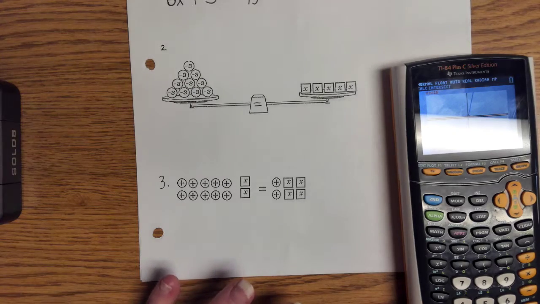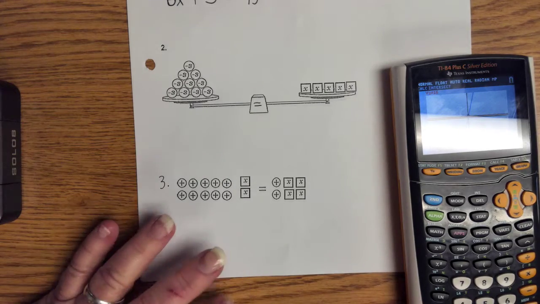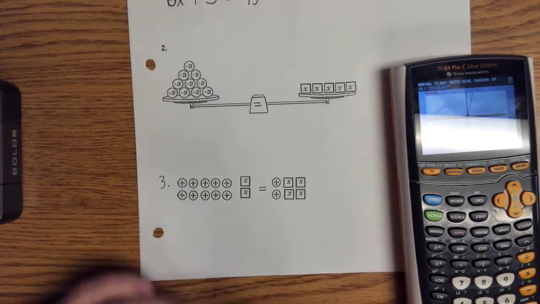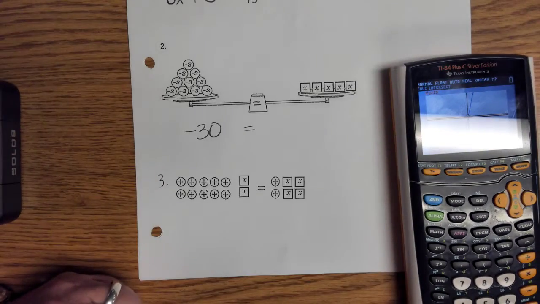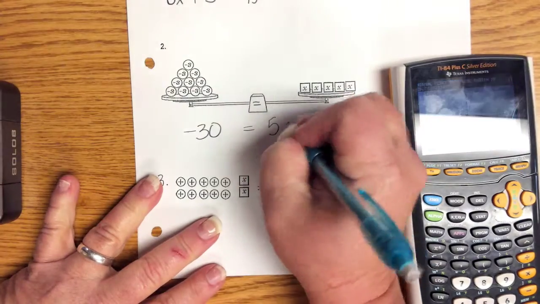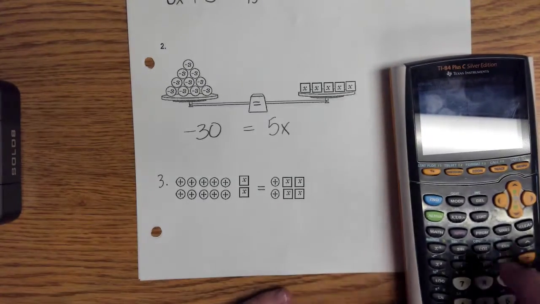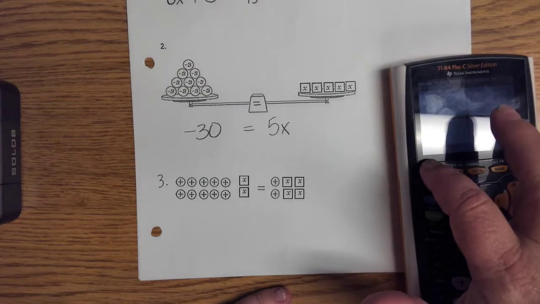Negative 3 times 10 is correct. What do you get? Negative 30. Is there anything else on this side? So I put an equal sign. What do I have on the other side? X's. How many of them? 5x.